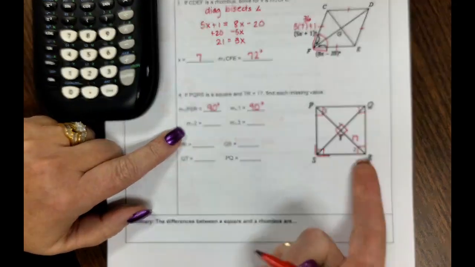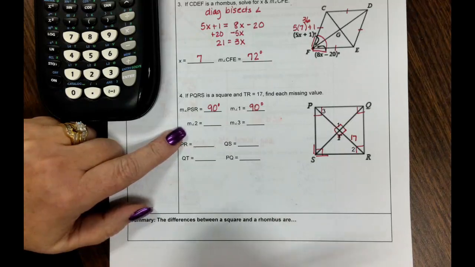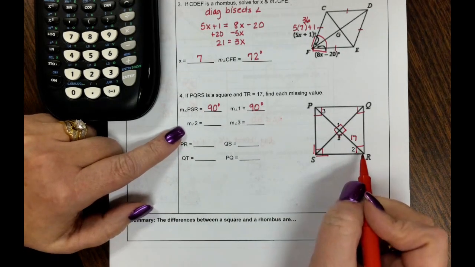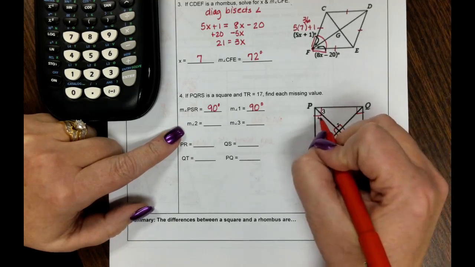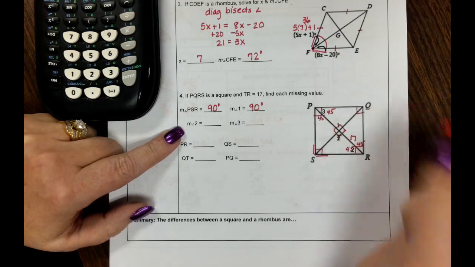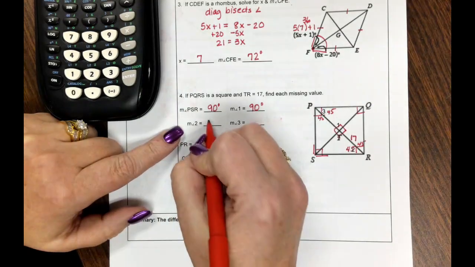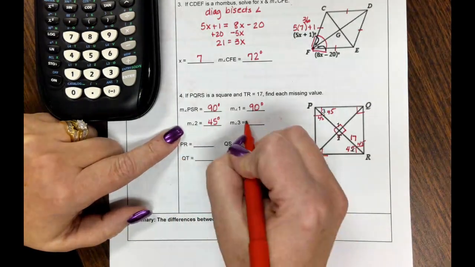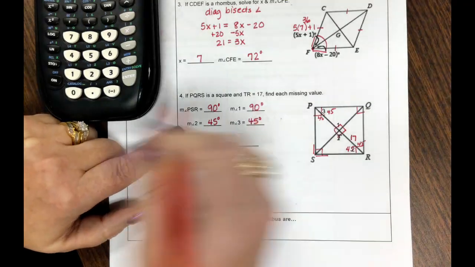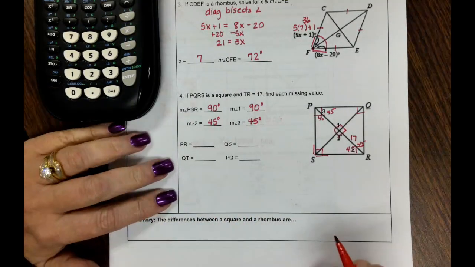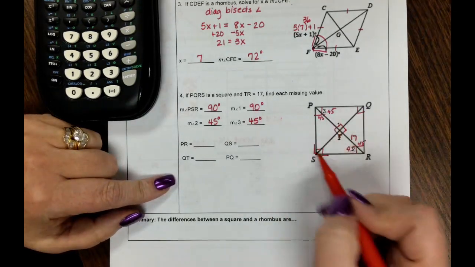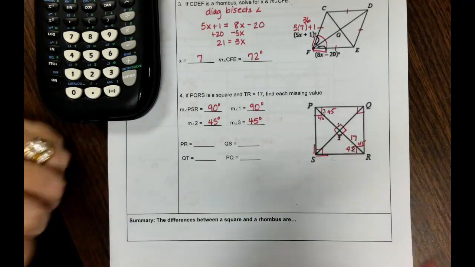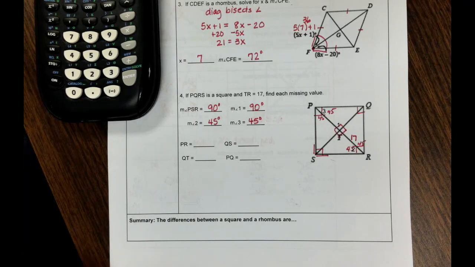Now from here, we like all the rest of the angles because since all four sides are the same, the diagonals bisect the angles. So those 90-degree angles get cut in half. So those are 45 and 45. These are 45 and 45. So angle 2 is 45 degrees and angle 3 is 45 degrees. Now we're going to start talking about the sides. That's the angles. All of these angles, every piece of that is 45 degrees. So now let's talk about the segments.